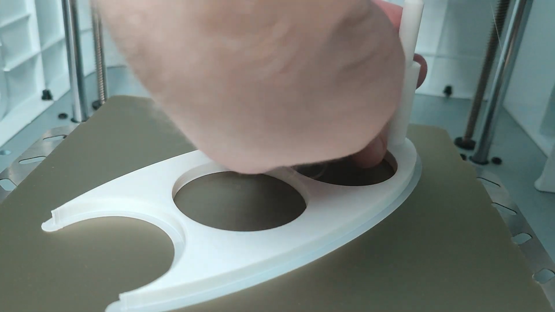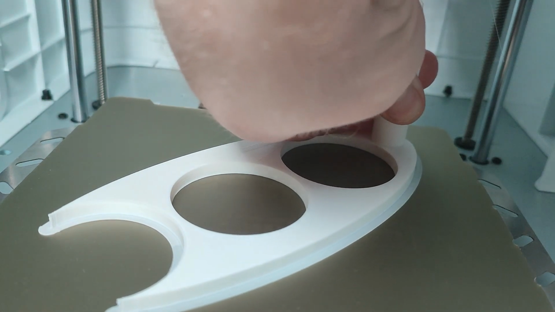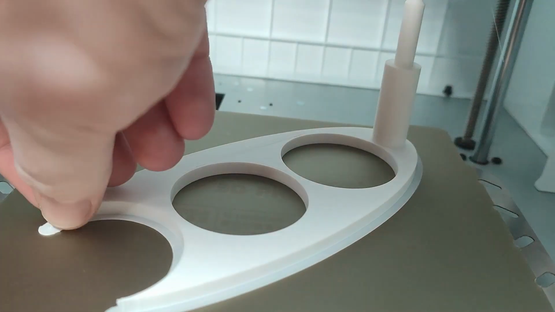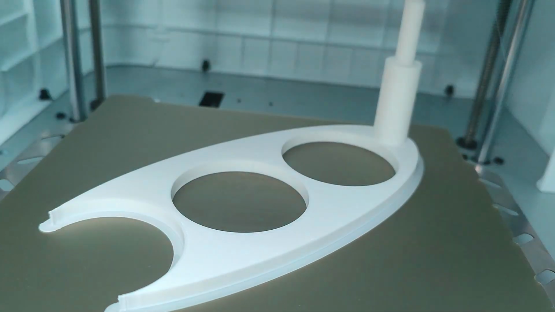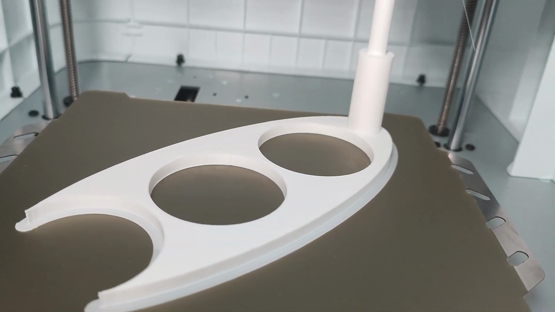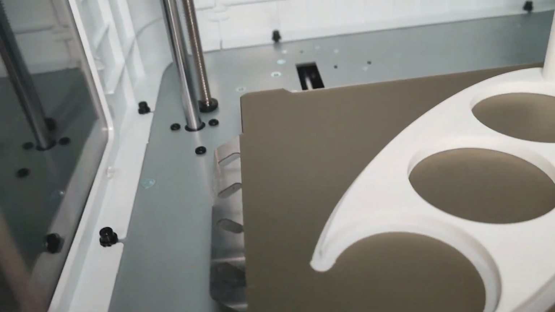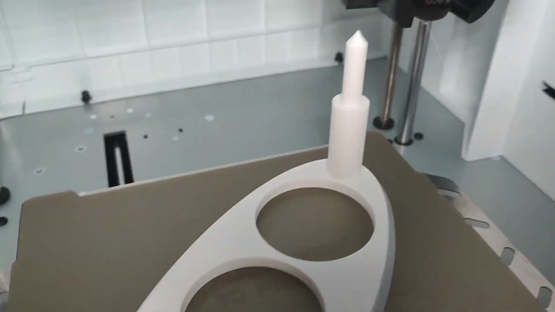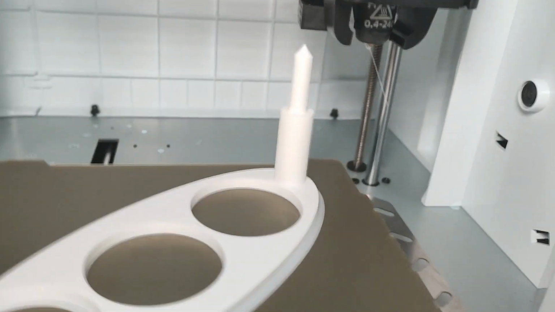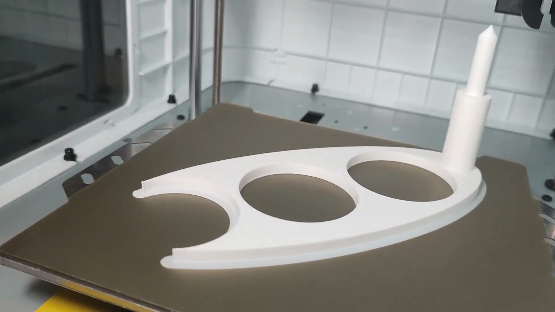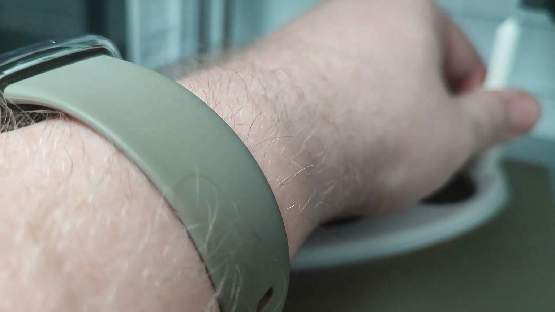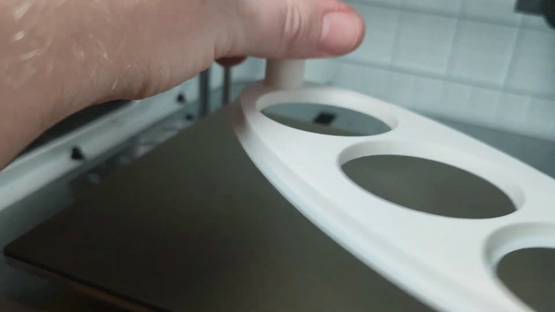Let's see how this comes off now then. Can I get it out without removing the build plate? Oh yeah, it did come off.